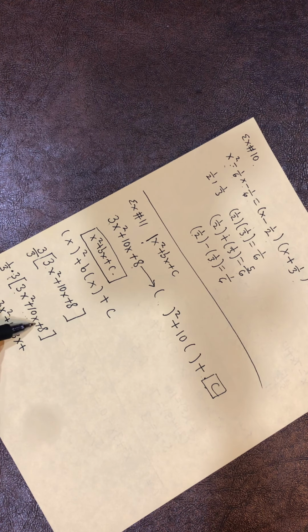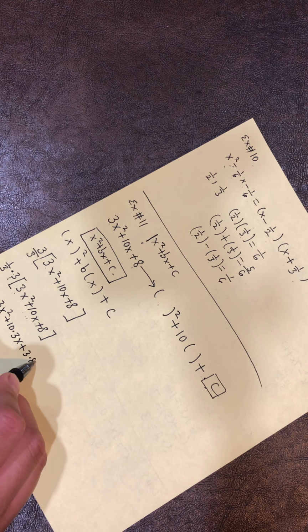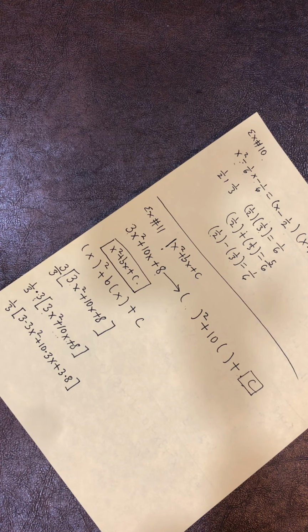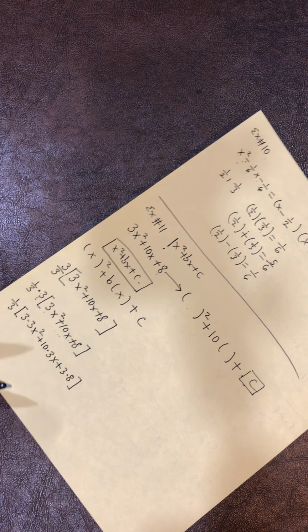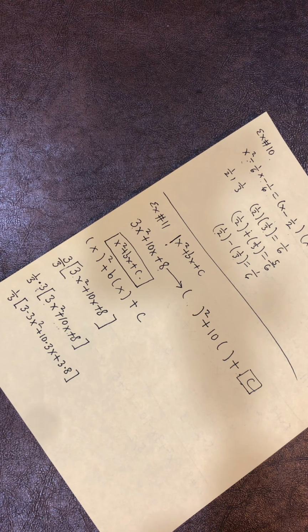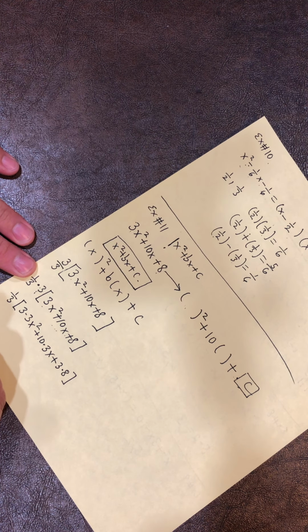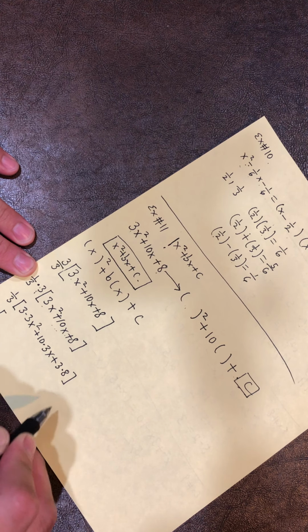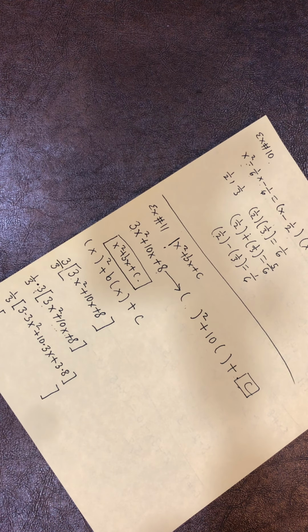And 3 times 8. So it might look messy, but I haven't done anything. All I did was just put the 3 inside the parentheses. So not as scary as it looks, right? Now, the 1/3 outside stays as it is. I'm just working with what's inside the bracket, so inside the parentheses.